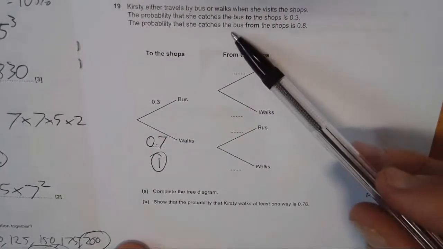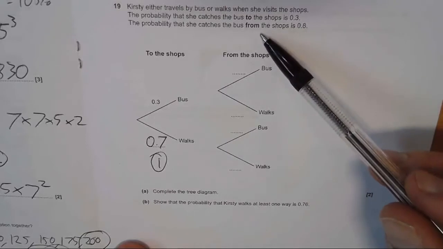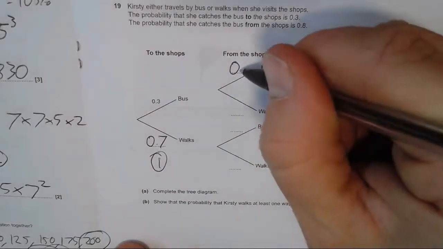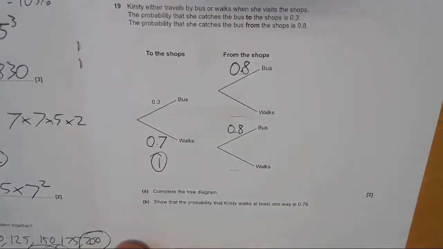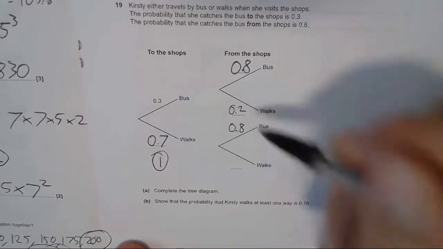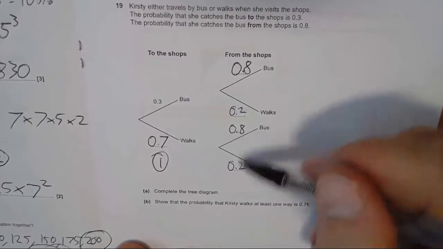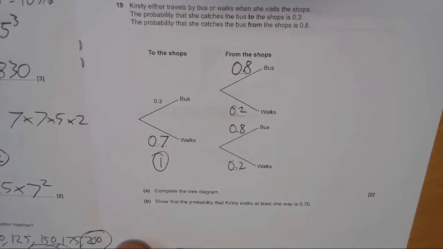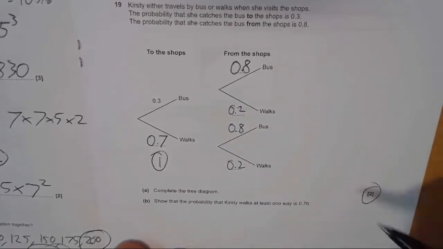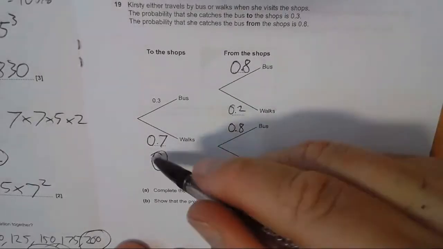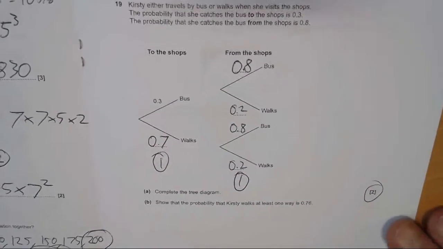Now, there's a 0.8 chance she catches the bus from the shops. So it's 0.8. It doesn't say it matters whether she walks or not, so those are both 0.8, and these are both 0.2, because each time it splits needs to add up to 1. So 2 marks there, 1 mark for that, 1 mark for these.